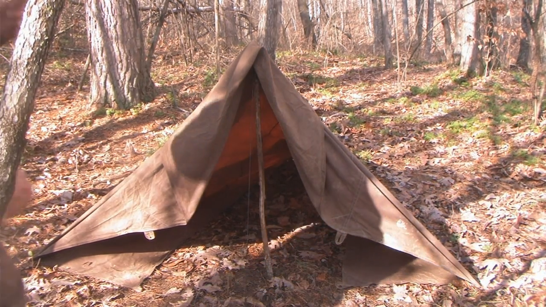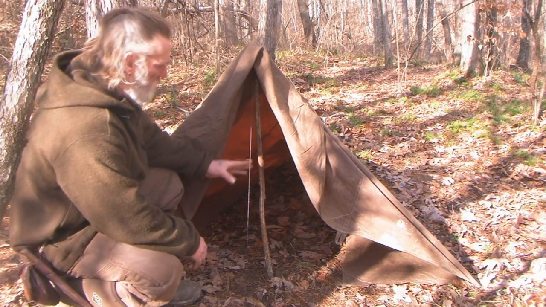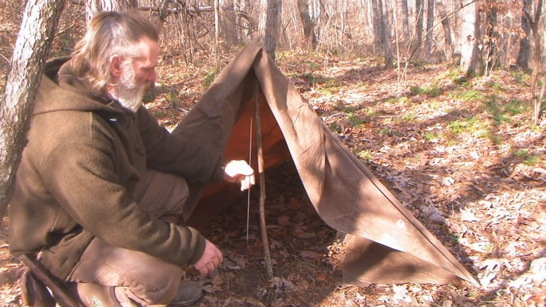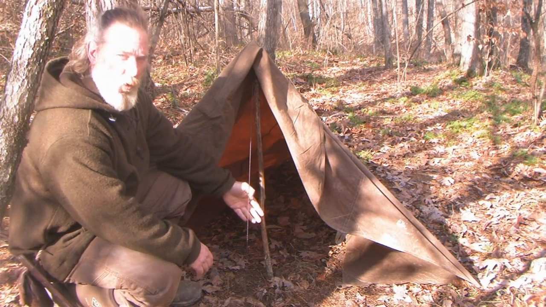And I'm going to show you how to set this up real quick. It's very simple. This is a 1-pole design, so you do have one line coming off this pole, and you can run it fairly close to the pole.